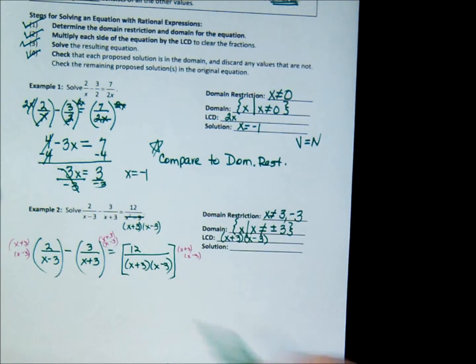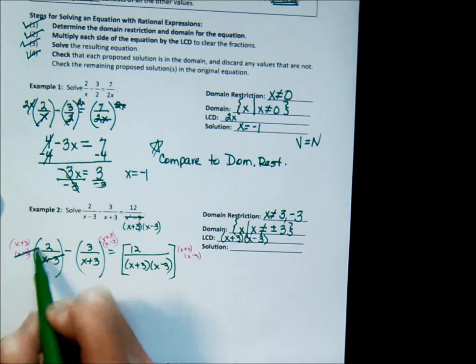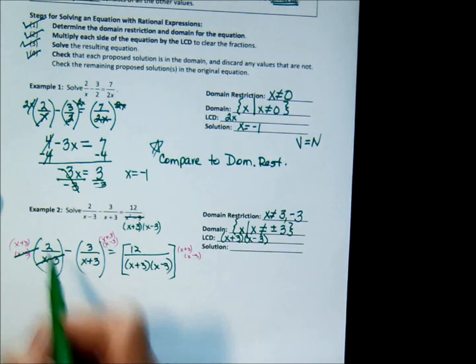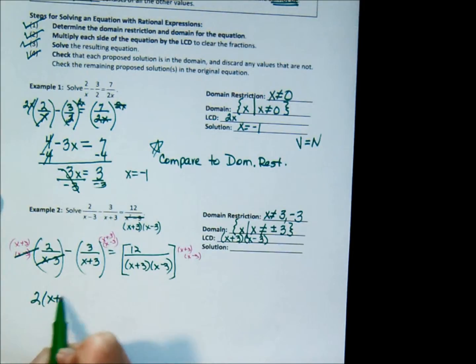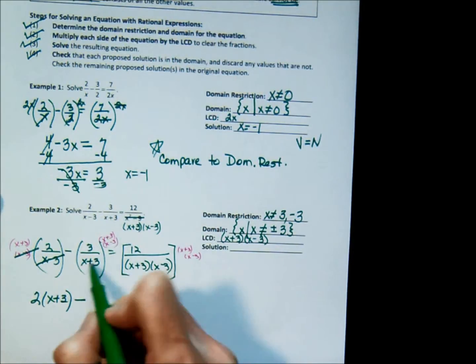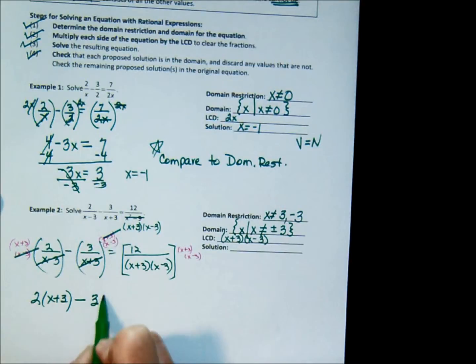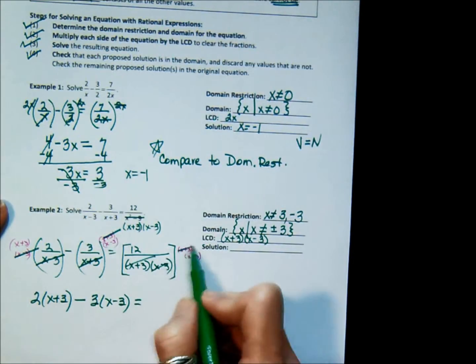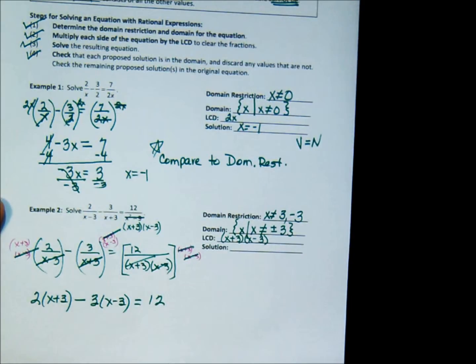Now what happens is every denominator will cross cancel if you picked your LCD correctly. So 2 times x plus 3 is what's left in that term. 3 times x minus 3 is what's left in that term. And here I just have a 12 left. I'm going to distribute 2x plus 6. Distribute your negative 3. Be careful, negative 3 times negative 3 is positive 9.